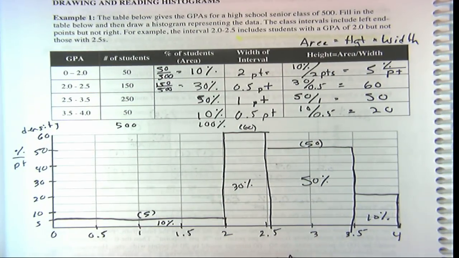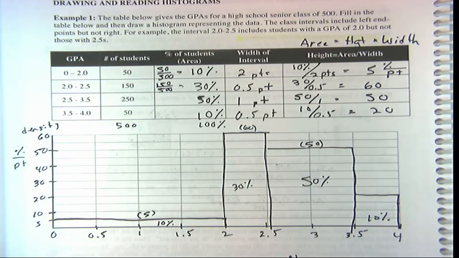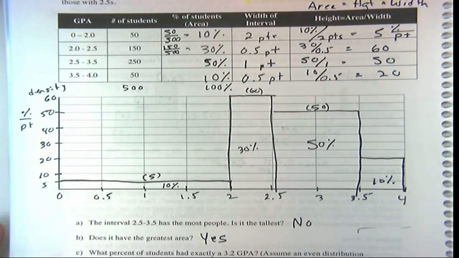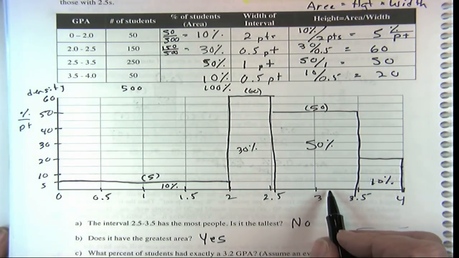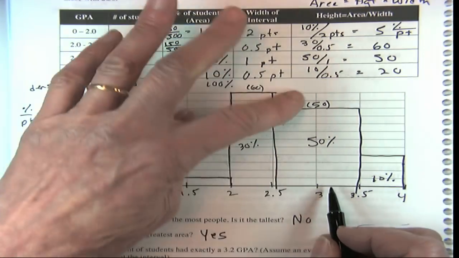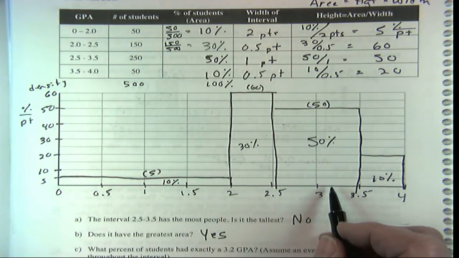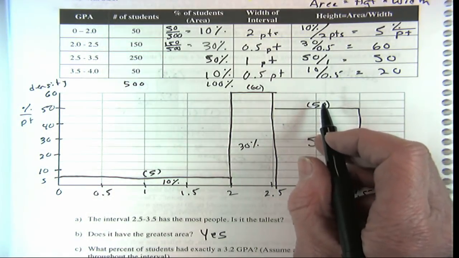Is it the tallest? No. Does it have the greatest area? Yes, because that's 50%. What percent of the students had exactly a 3.2 GPA? That would be right in here. That's why I was thinking it might have made more sense to do percent per tenth of a point. Then you'd have 5% instead of 50 here.